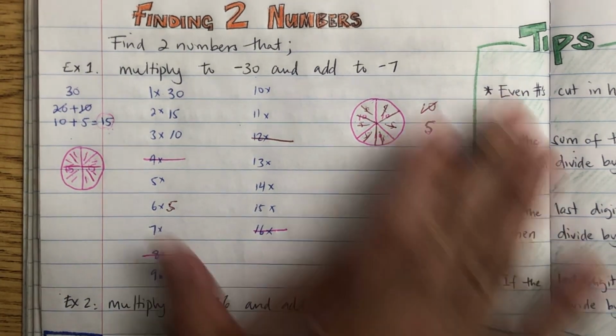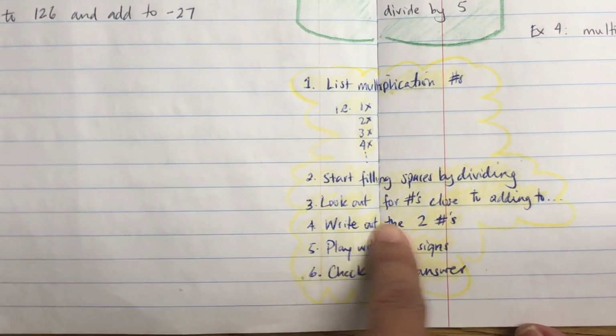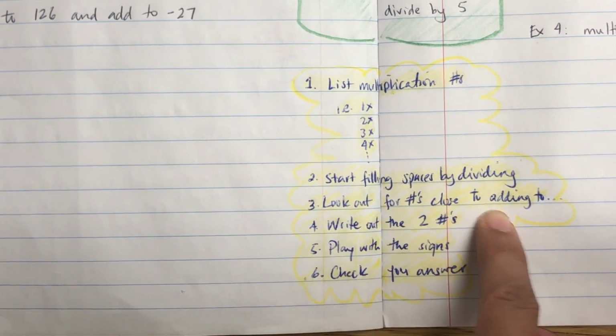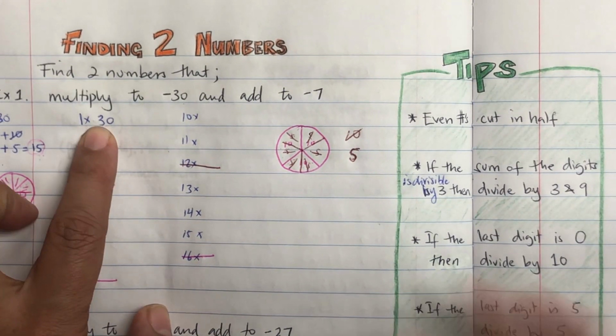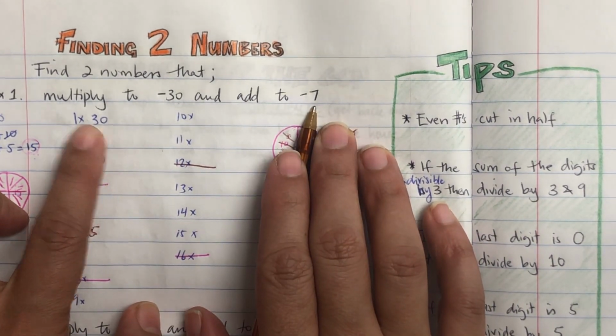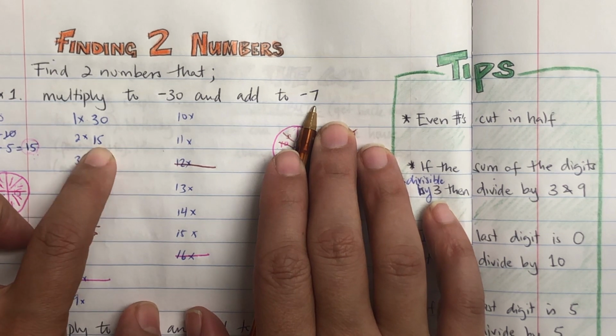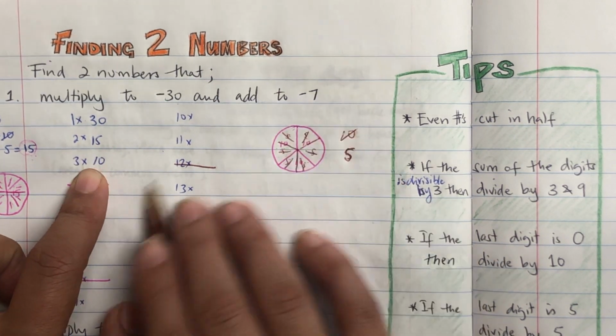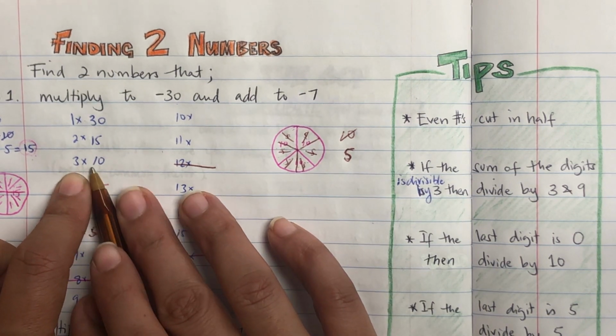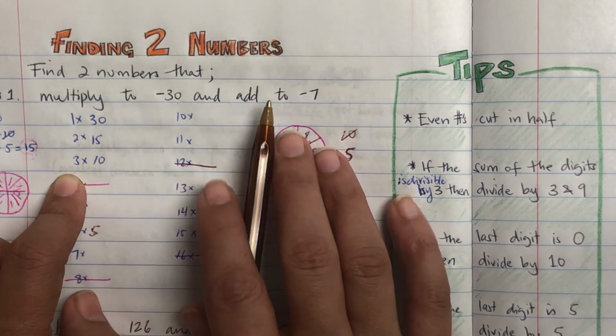Okay? Now, the entire time I'm doing this, right? So I'm filling out spaces by dividing. You need to look out for numbers that are close to what you're adding it to. Okay, so if you look at these two numbers, can they add to 7? No. What about these two? No, you've got like 17. Add or subtract 7. You got 17, 13. What about this? Yeah, this could work. 3 and 10. But if I subtract, I'll get my 7, right?